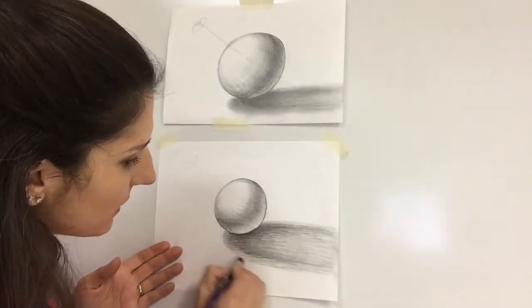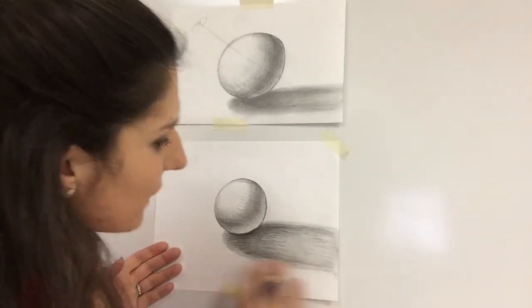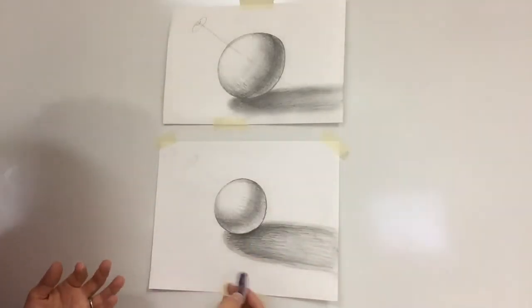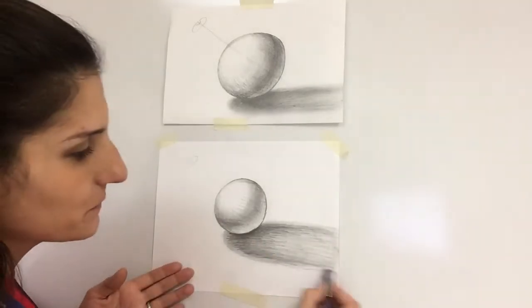I realize now, in looking back at this, that I made this shadow maybe just a little bit large. If your shadow's too big or a little bit too dark on the edges, you could always go in and make it a little bit softer and fuzzier on those edges.